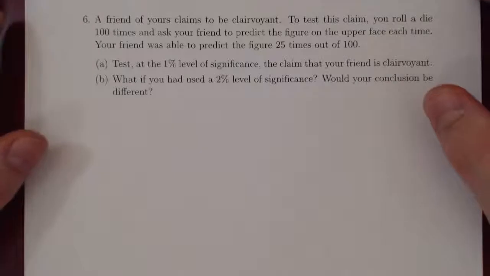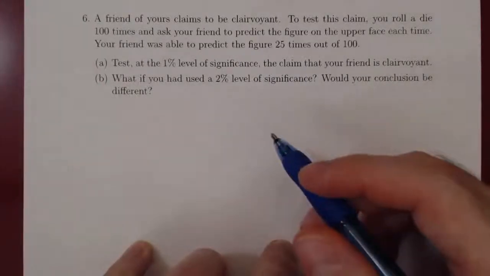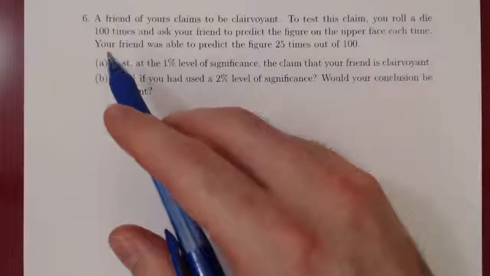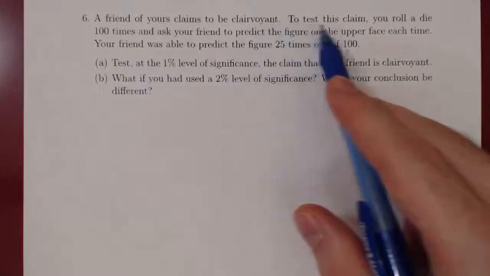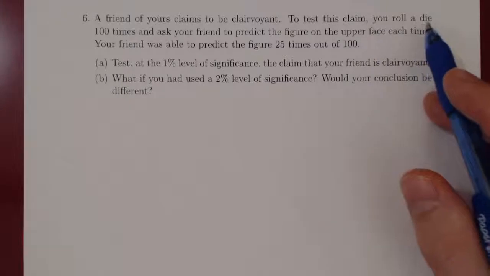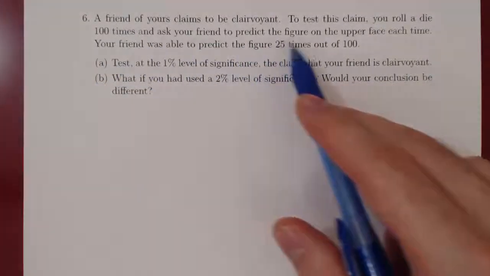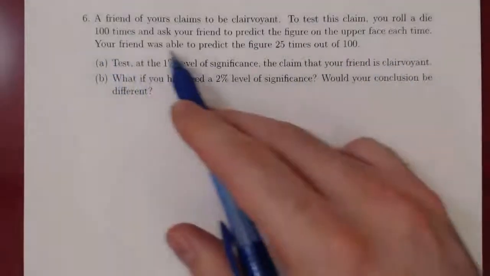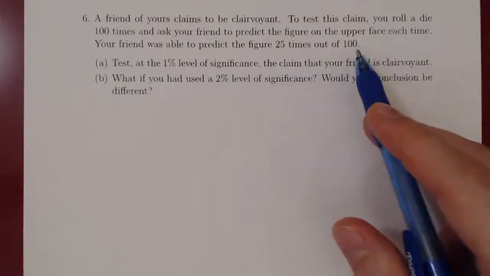Okay, so this will be our third example of a test of hypothesis. And here we are going to test a proportion. So let's read the problem. A friend of yours claims to be clairvoyant. To test this claim, you roll a regular six-faced die 100 times, and each time you ask your friend to predict the figure on the upper face. Your friend was able to predict the figure 25 times out of 100.